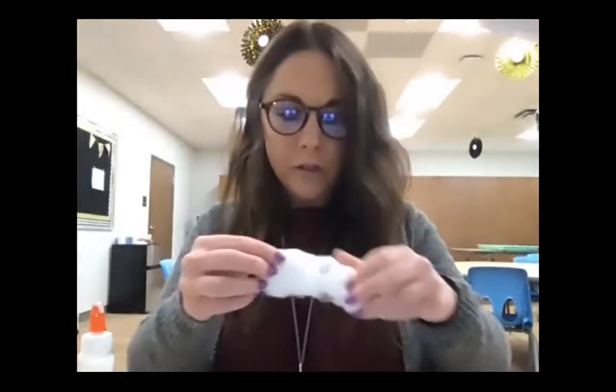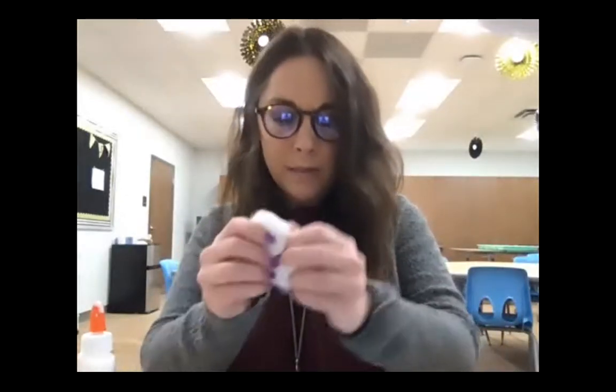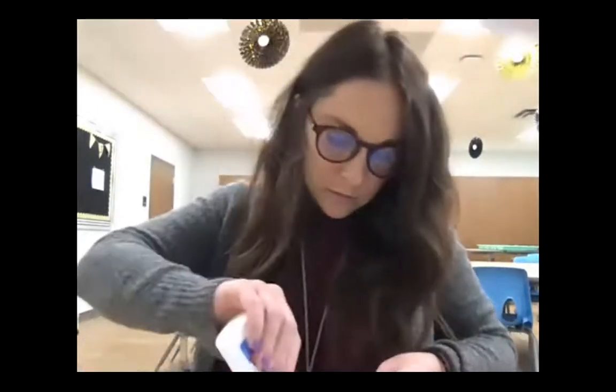I'm kind of stretching out my cotton balls to make them look like clouds.